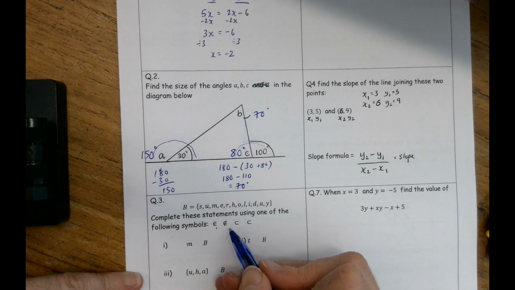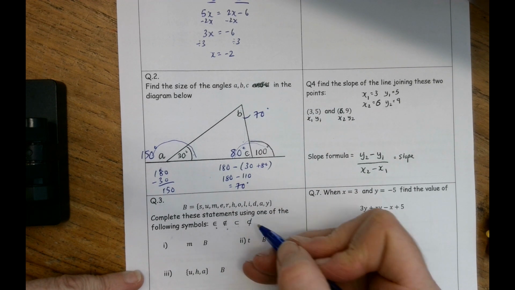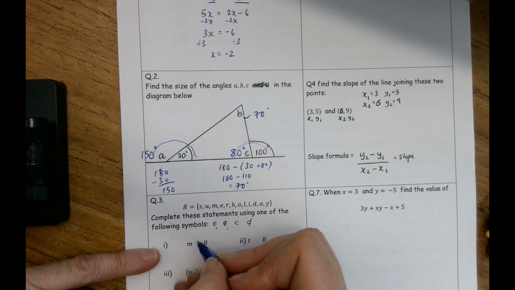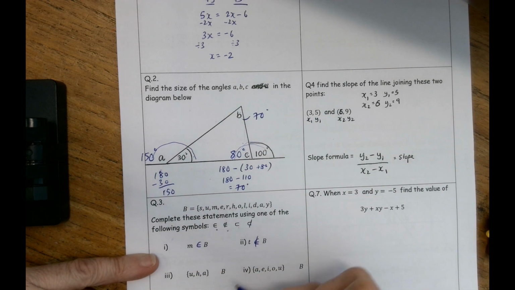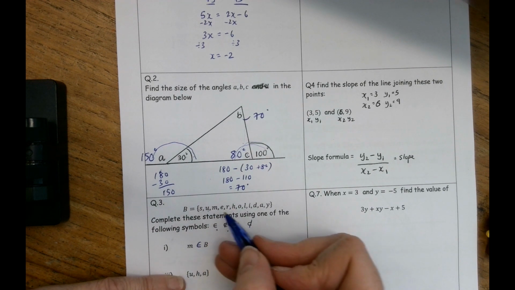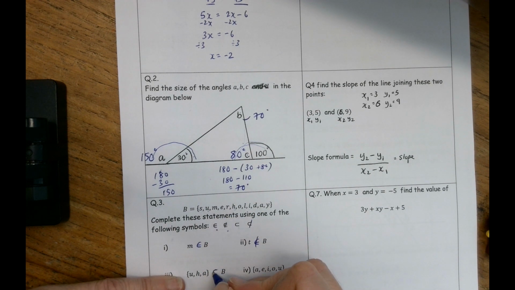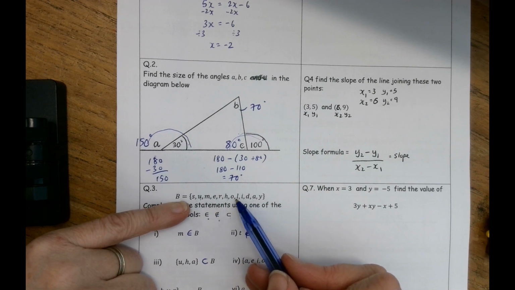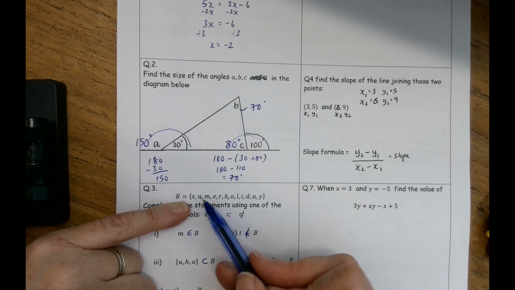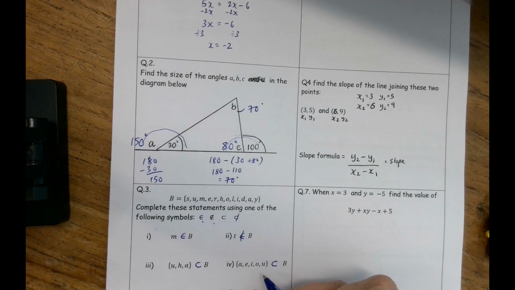Okay, element of, not an element of, subset of, not a subset of. M is an element of B. T is not an element of B. A, E, I, O, U, that is a subset of B. Does this have A, E, I, O, U? A, I, O, E, and U. Yes, so that's a subset of B.